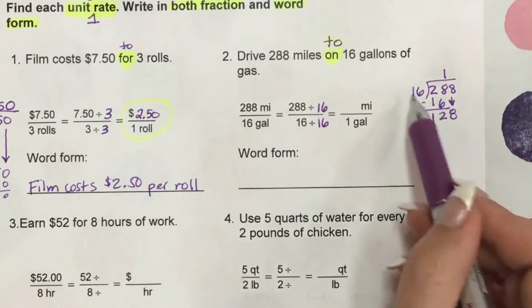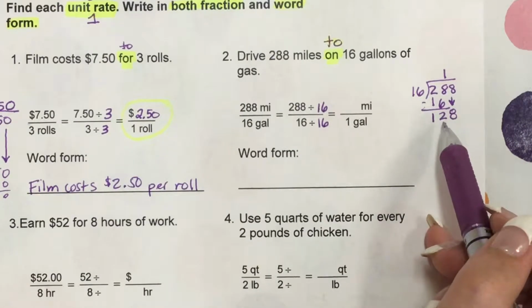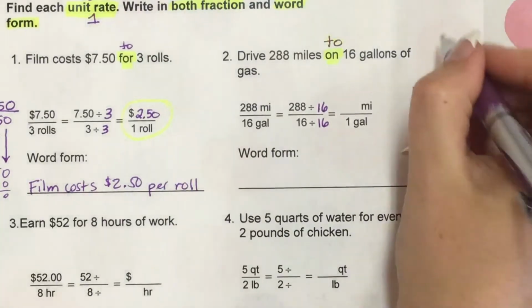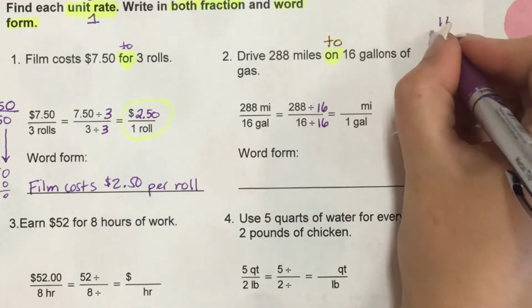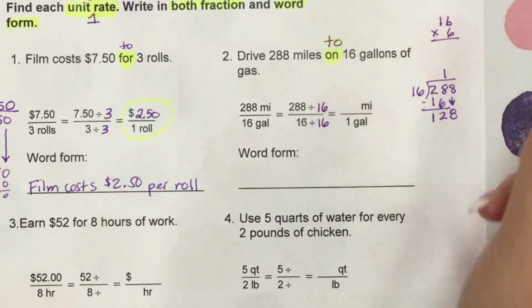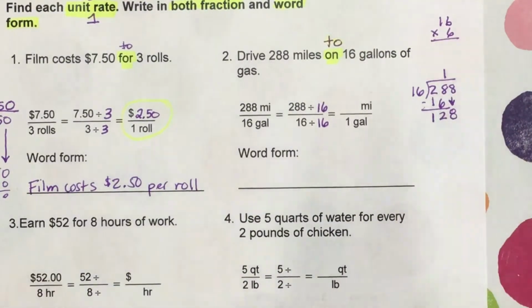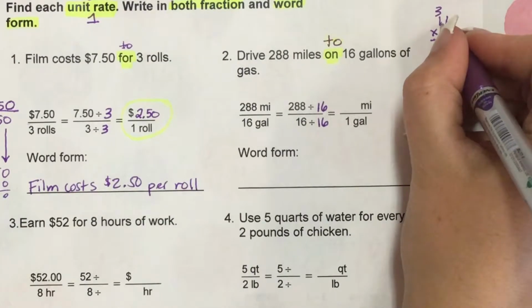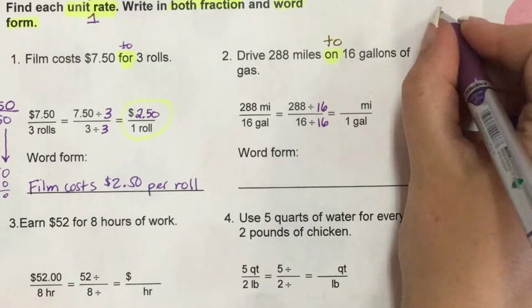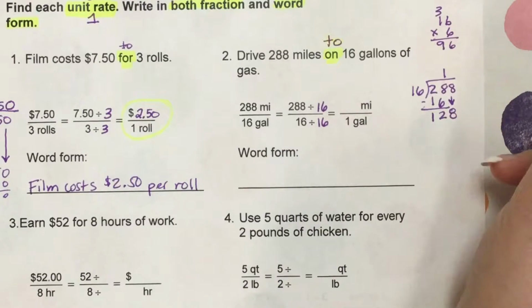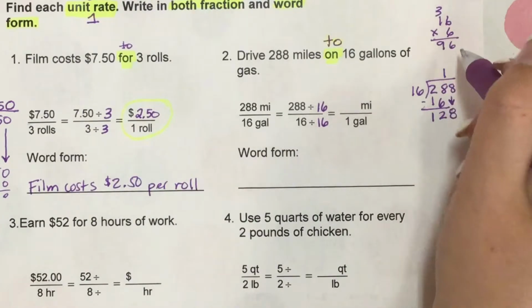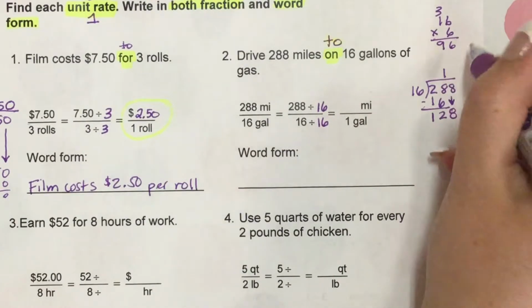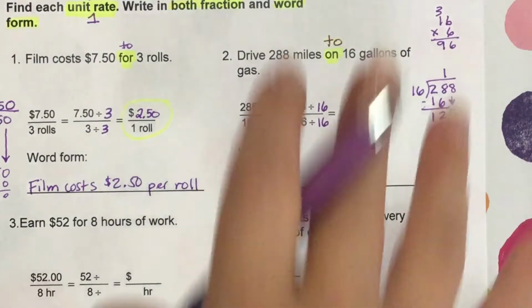It will go in kind of 6 times. Let's go ahead and see what 16 times 6 is. 6 times 6 is 36. 6 times 1 is 6, plus 3 would be 9. Okay, so that I don't think is big enough. How about we try 16 times 7?